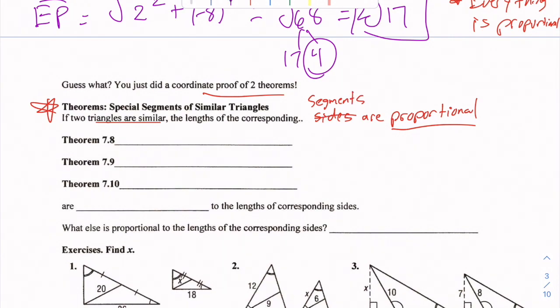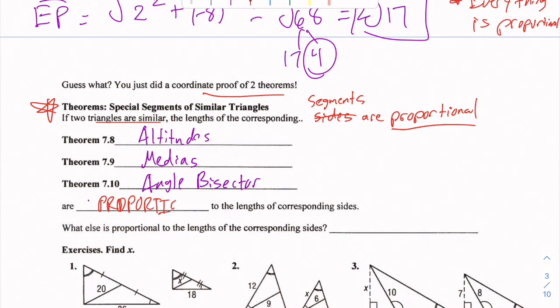And again, the 3 segments that we're talking about: altitudes, medians, and the angle bisector are all proportional to the lengths of the sides.